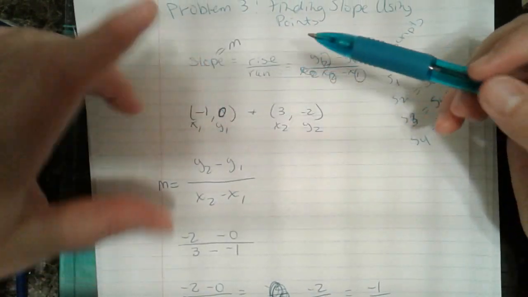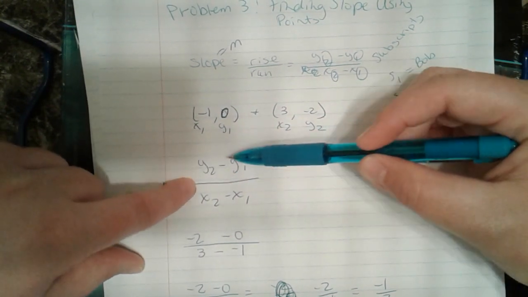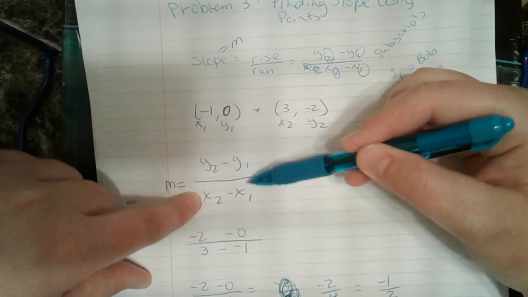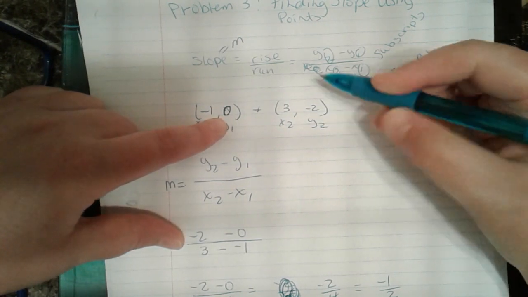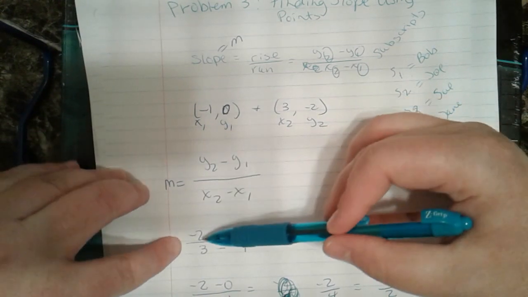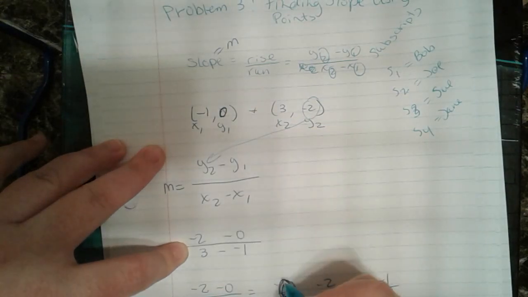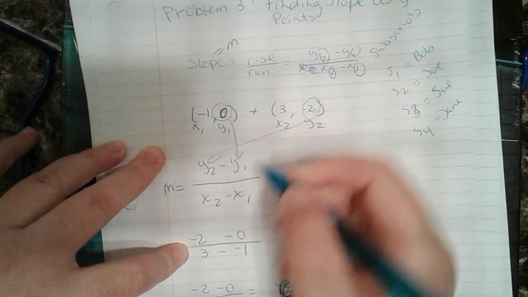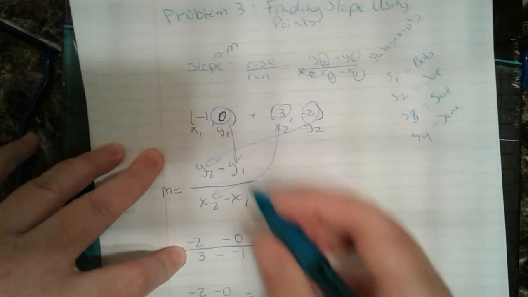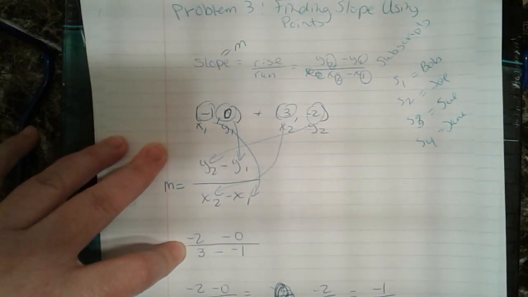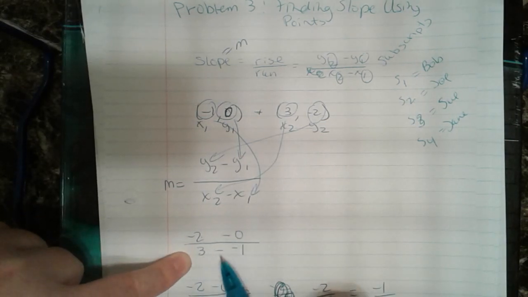All right? Looking at this, my formula is m, which means slope, equals y2 minus y1 over x2 minus x1. And then, if you've labeled your points, it comes down to plugging it in. It comes down to evaluating it. So we have -2. So my -2 is going to go in for y2. My 0 is going to go in for y1. My 3 is going to go in for x2. My -1 is going to go in for x1. So we have -2 minus 0 over 3 minus -1.